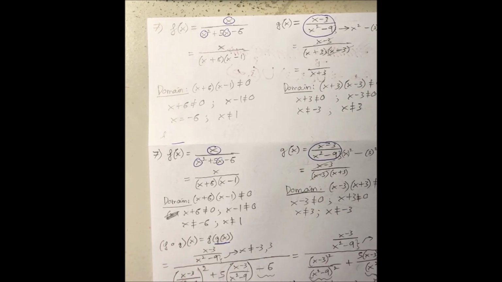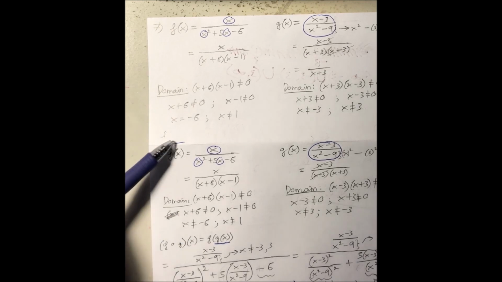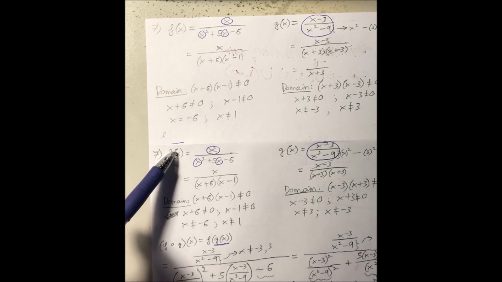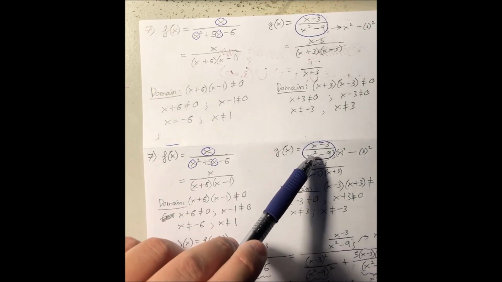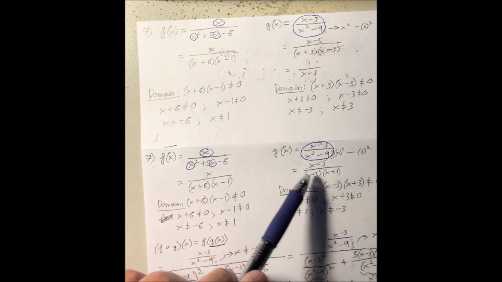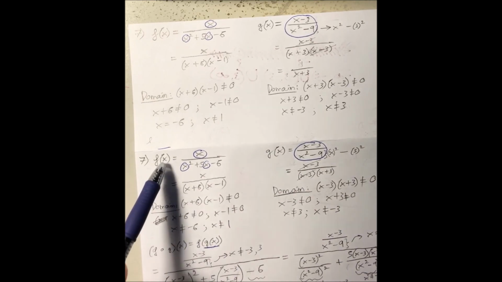And g of f of x is going to be found in the same manner. Just make sure that you take the entire f function, and then you replace all of the x of the g function with the f function.